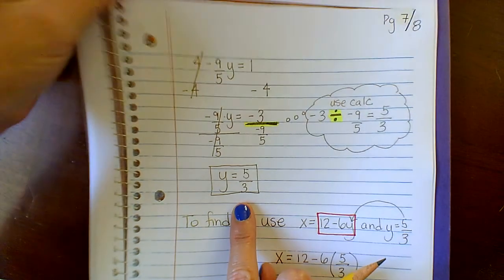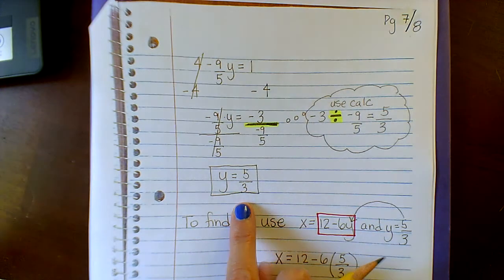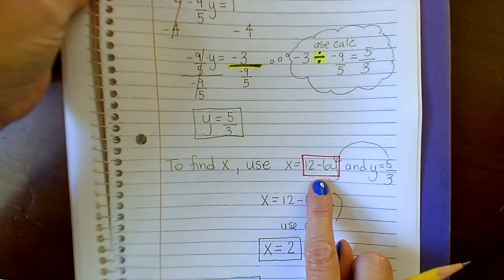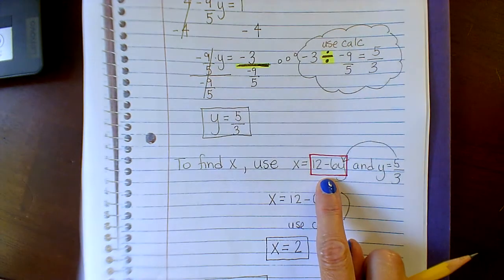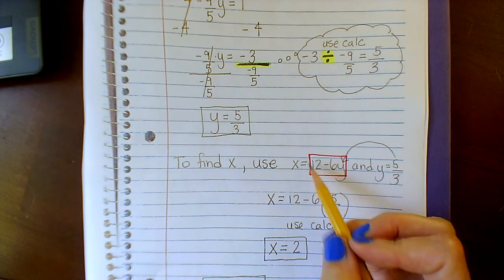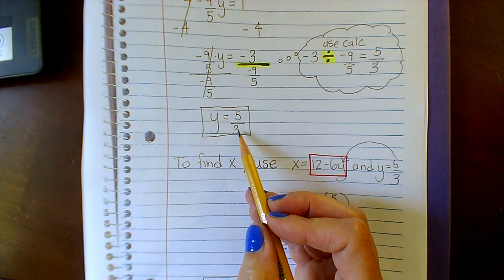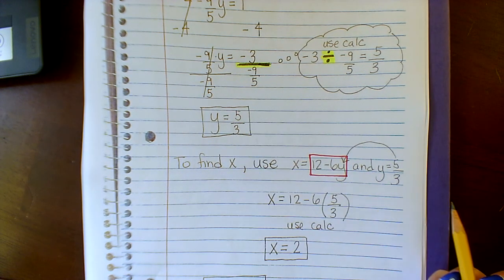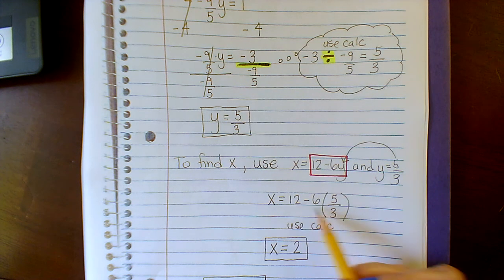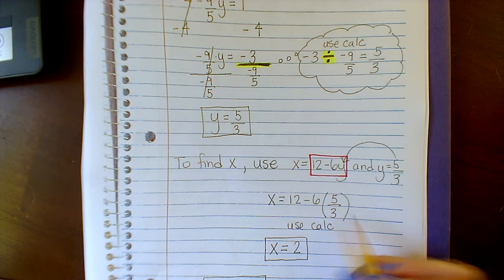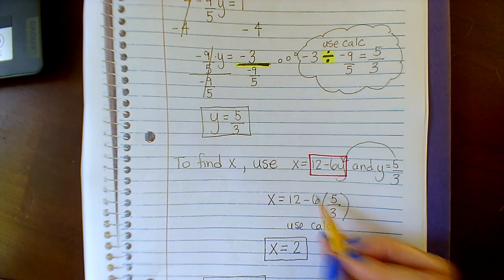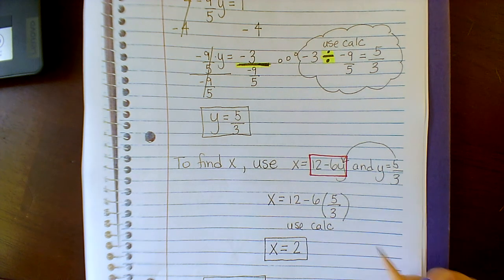Let's go back to the thing that we substituted. Okay, so remember this from the previous page. We're going to take this and substitute our answer in for y. That gives me 12 minus 6 times 5/3. Use the calculator for that one. Okay. If you don't want to use the calculator, 3 goes into 6 twice. 2 times 5 is 10. 12 minus 10 is 2.